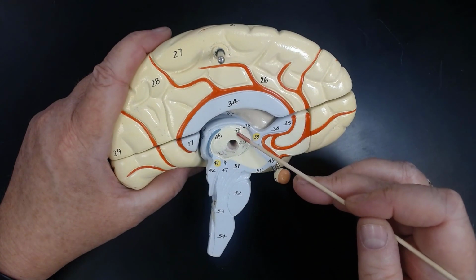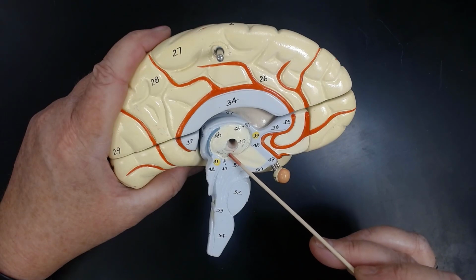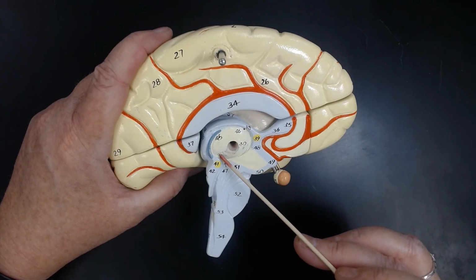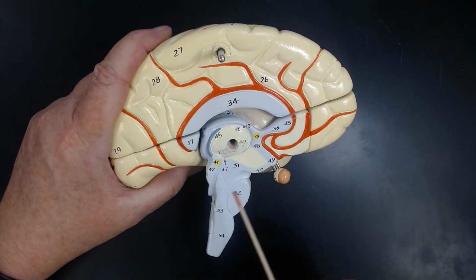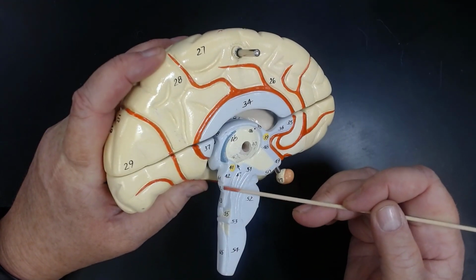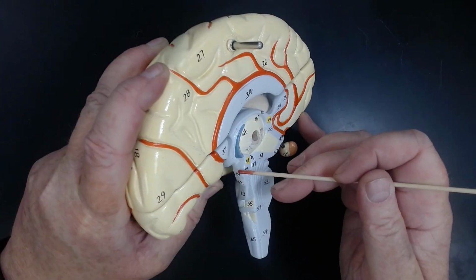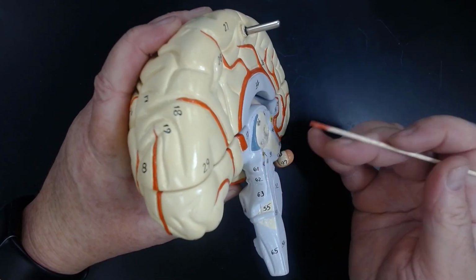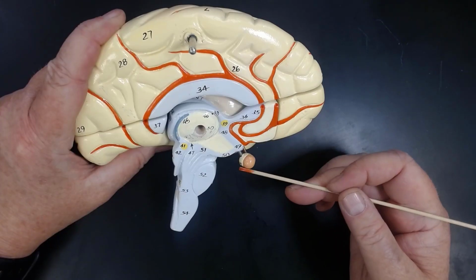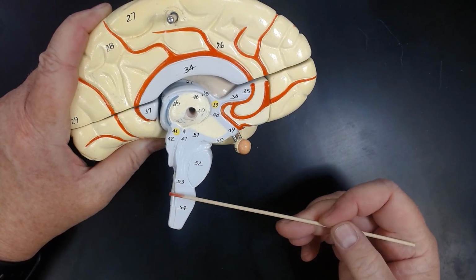Here I have the thalamus, the hypothalamus. I've got the pineal gland. I've got the anterior commissure and the posterior commissure. I've got the tectal plate, or tectum, or corpora quadrigemina. The superior portion is the superior colliculus. The inferior portion is the inferior colliculus. Here's the pituitary gland, the pons, and the medulla oblongata.